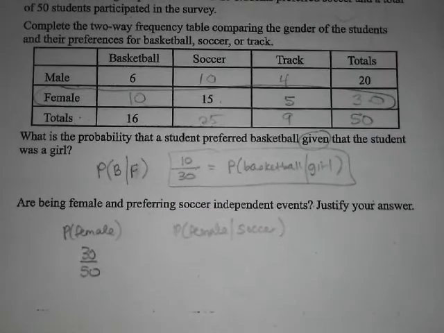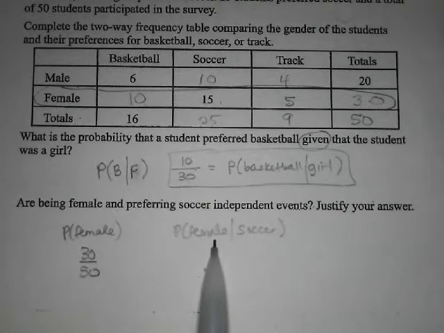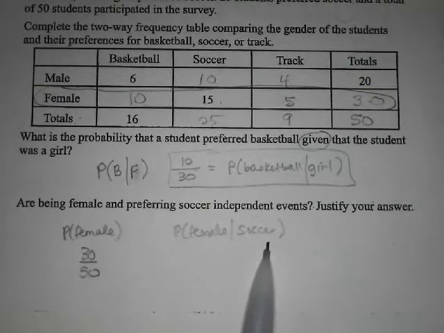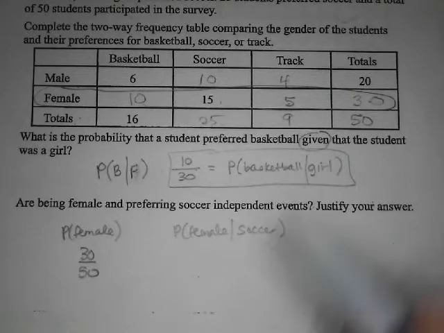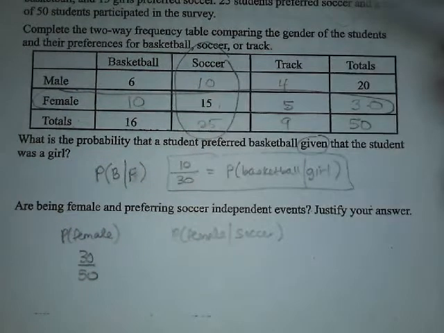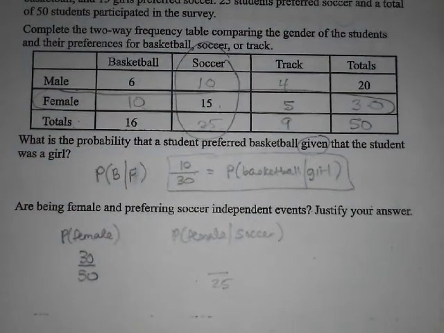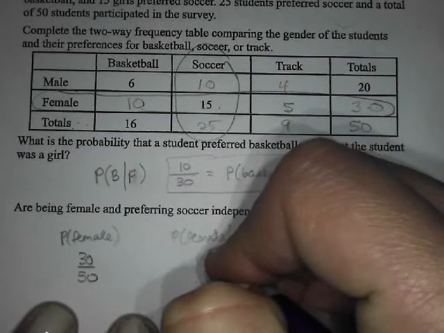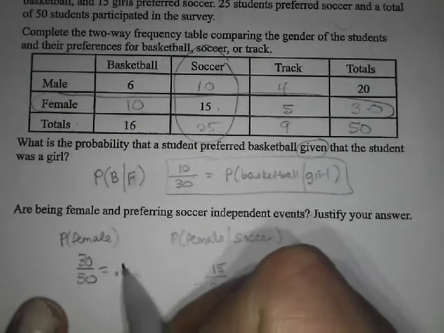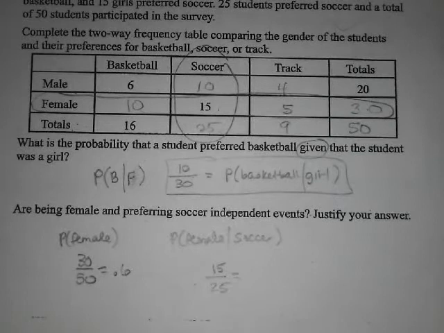Now we're back to a given probability. So Molly, let me ask you, if we're looking for the probability of being female given that you prefer soccer, which row or column am I only paying attention to? The soccer column. Very good. So out of those 25, given that they have to play soccer, what's the probability, or how many of them are female? 15. This one's going to give us 0.6. 15 divided by 25 gives us 0.6.